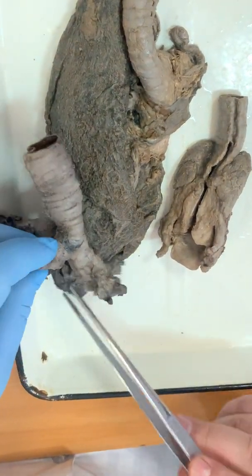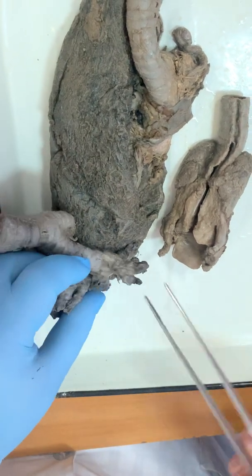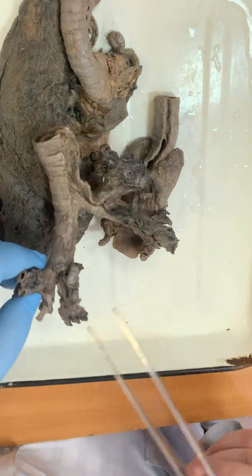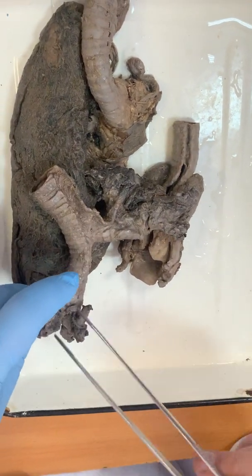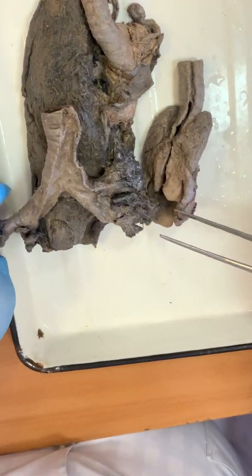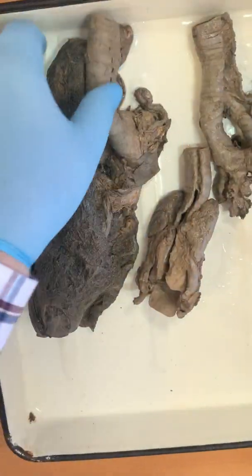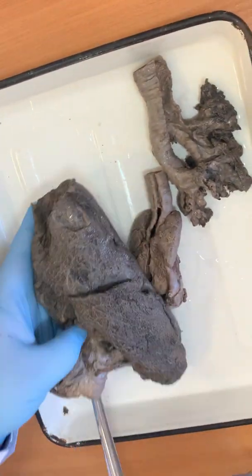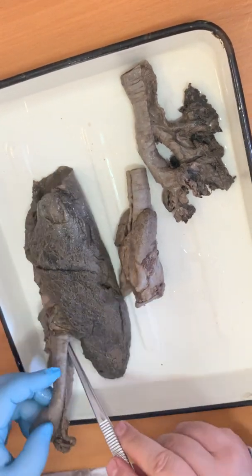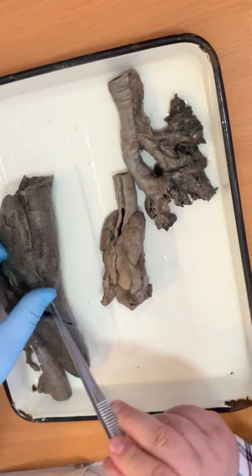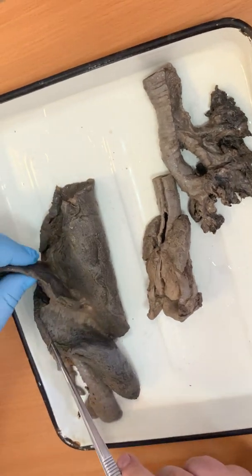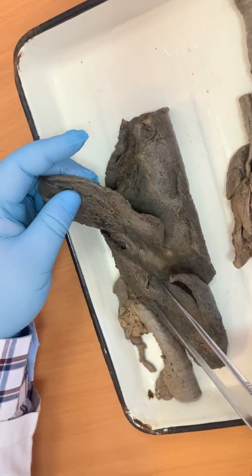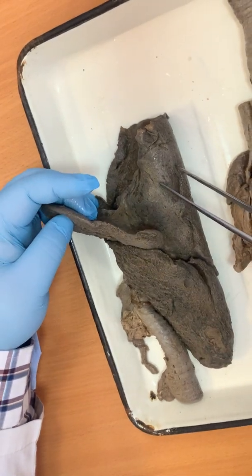Bronchus lobaris superior, bronchus lobaris medius, and bronchus lobaris inferior. And here there are two bronchi, superior and inferior. Then what else? Here it is. Look here, that is the right lung, because we can see the superior lobe, middle lobe and inferior lobe.